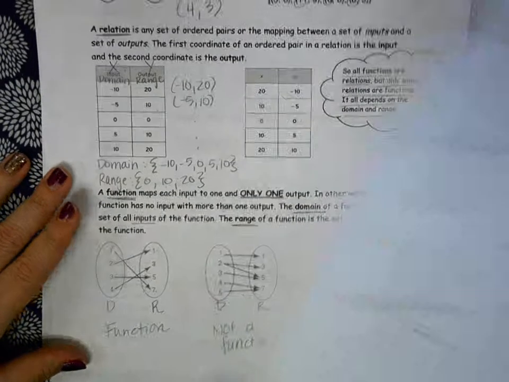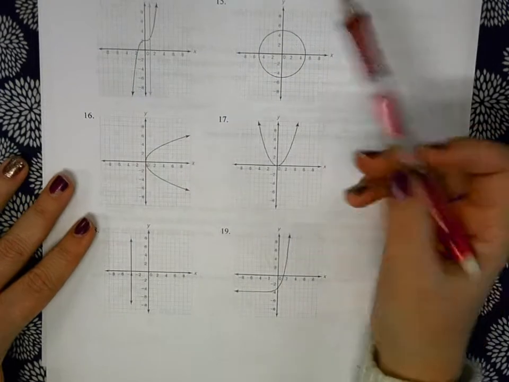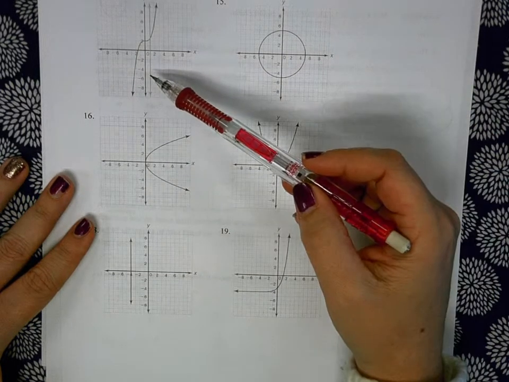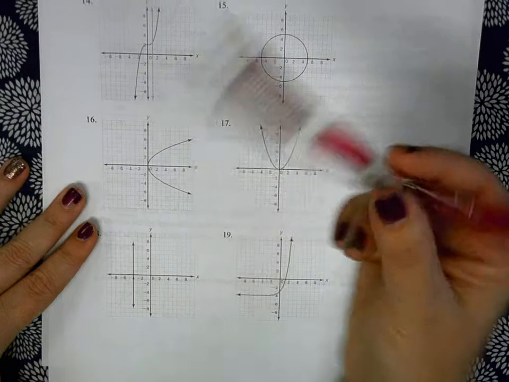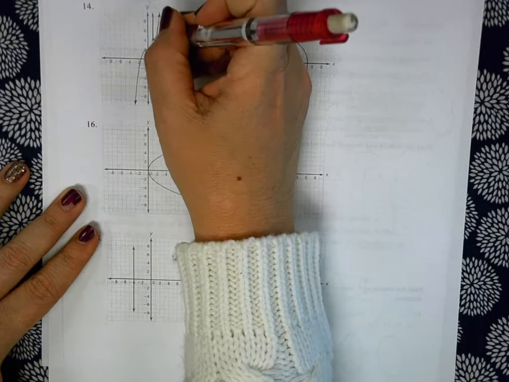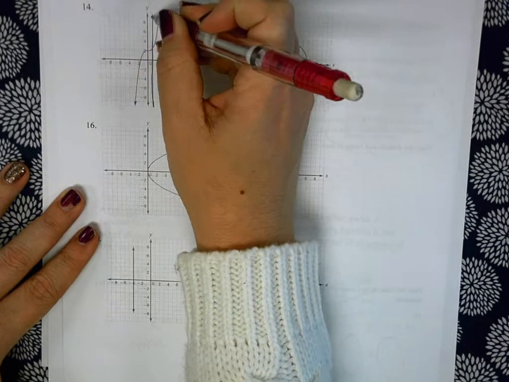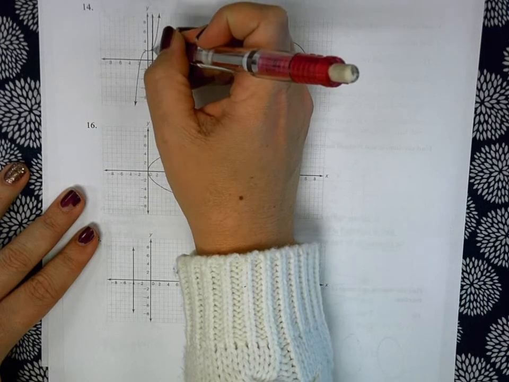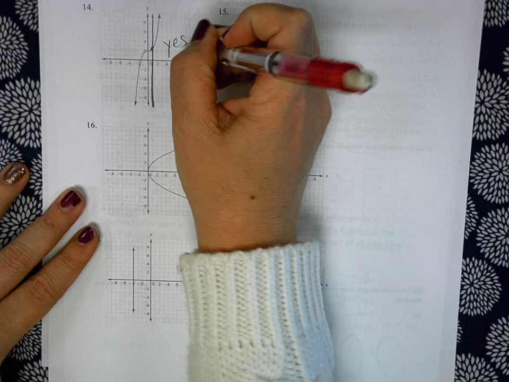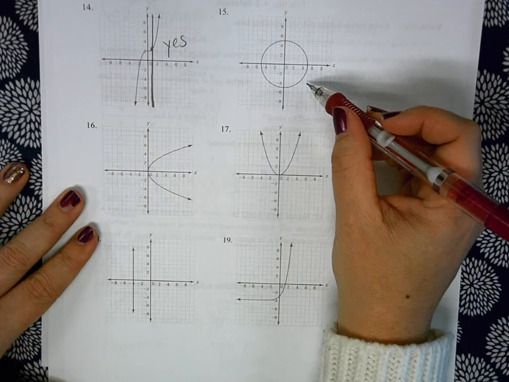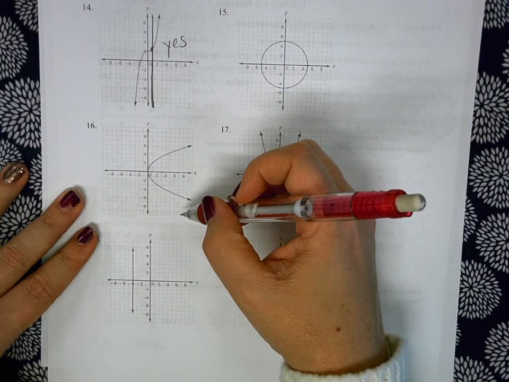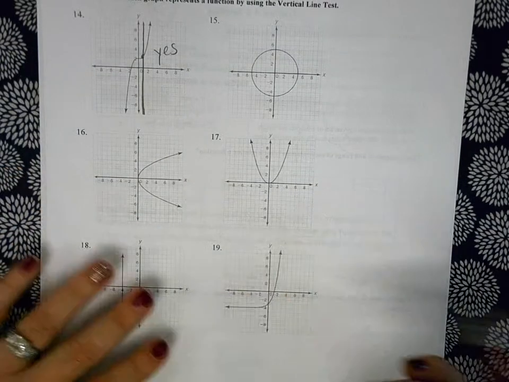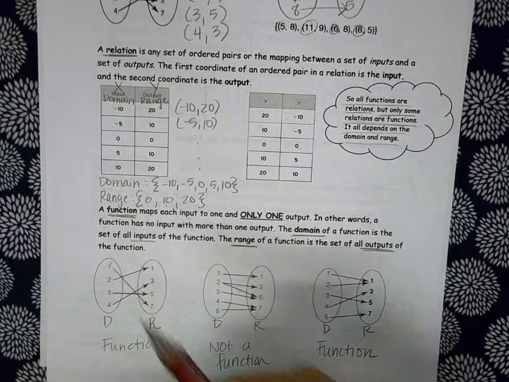And then on the back, use the vertical line test to say yes or no. Is this a function? They actually put the line there, so is it? If I draw a straight line, vertical line, does it only touch one point? Yes. So this is yes. How about that one? No. How about that one? No. How about that one? Yes. How about that one? Ooh, you decide. Okay, so I'm going to pass those out for you guys.